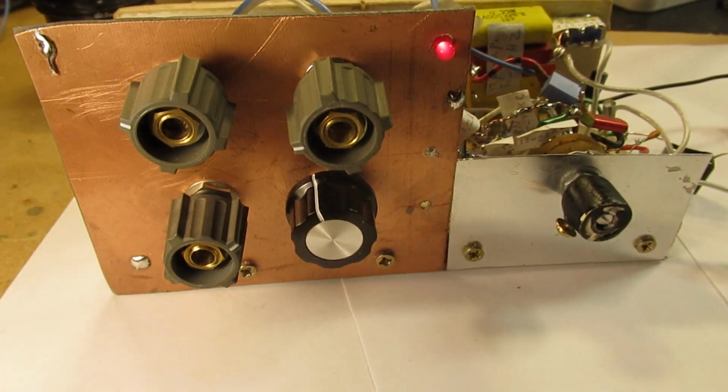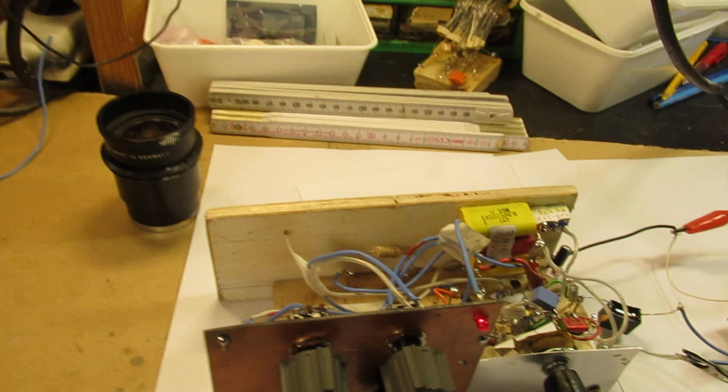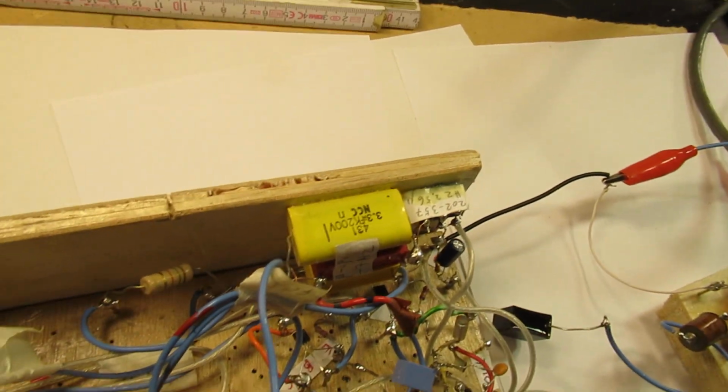Now I was working further on that circuit, and I made it now in another way.